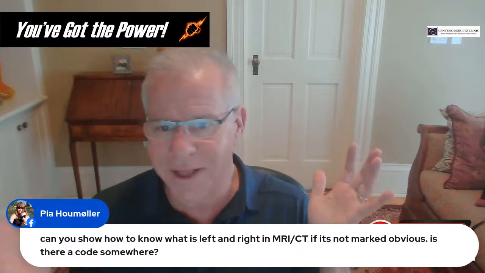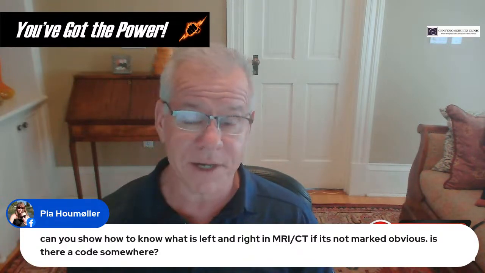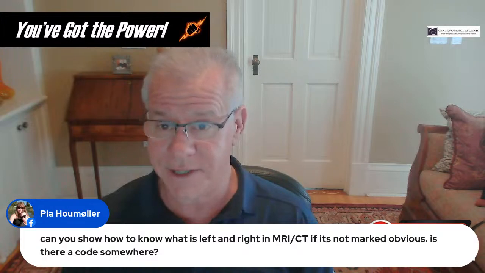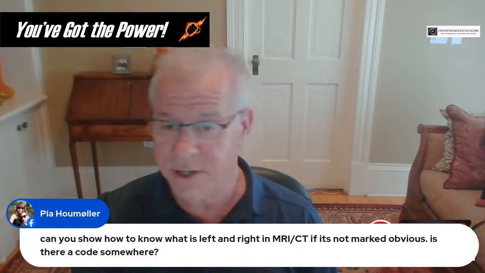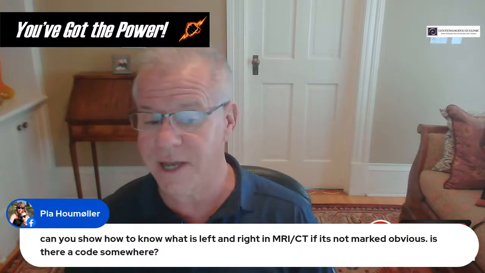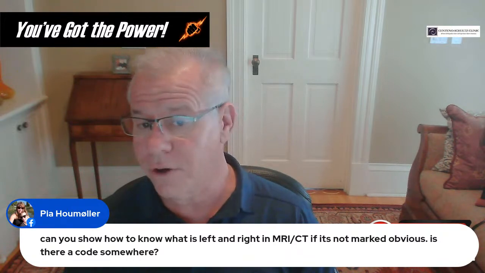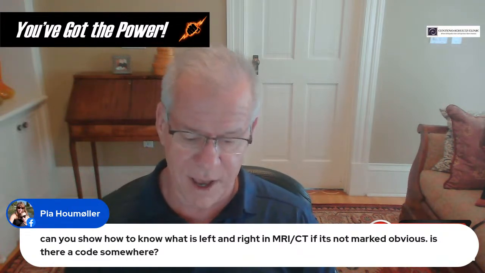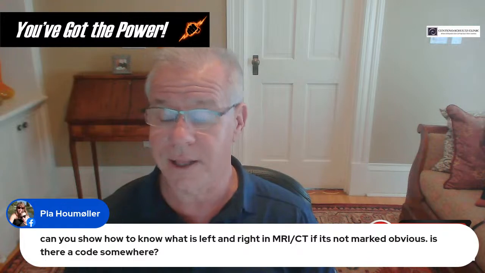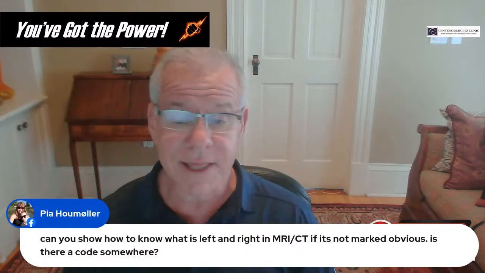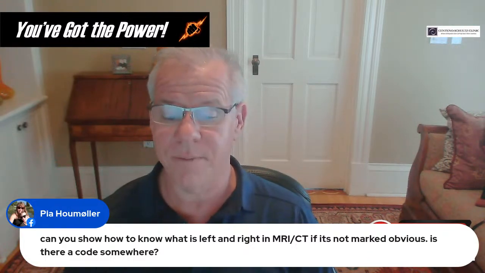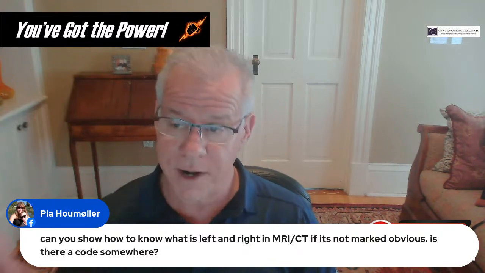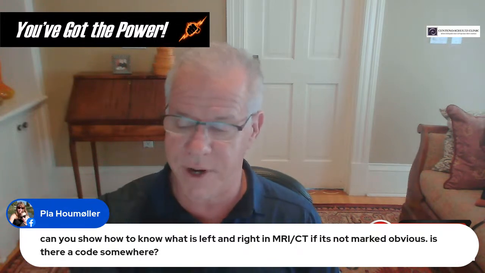I have no idea why they chose to do it that way. It would have been much simpler to put the right of the patient on the right side of the screen and the left of the patient on the left side of the screen. That would have made common sense. But I suspect it's just a holdover from the early days of MRI and how they had it all aligned and arranged. But just realize it's opposite: right of the screen, left of the patient; left of the screen, right of the patient.